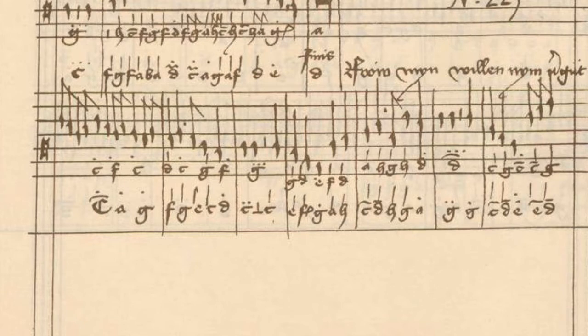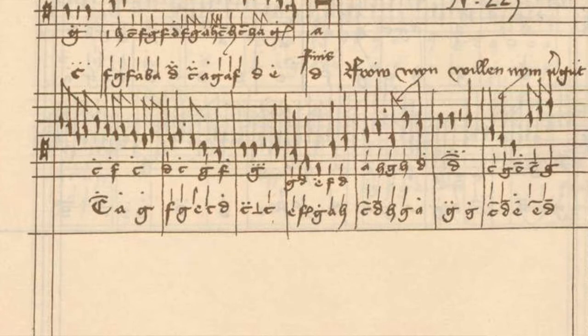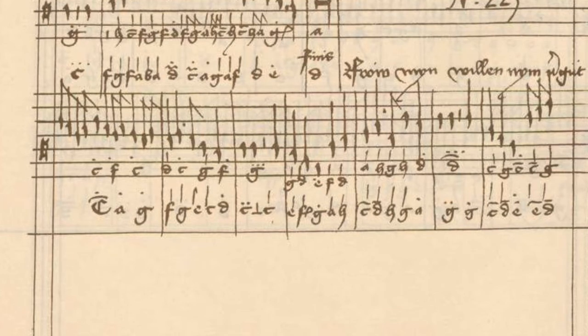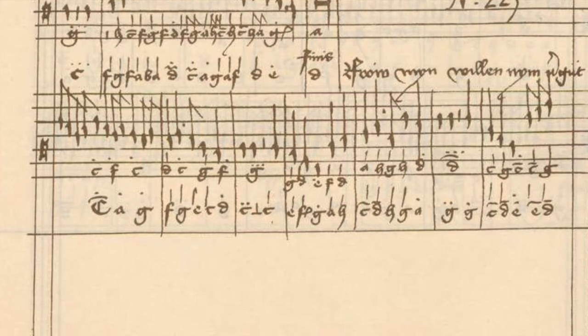So these notes are semi-minims, and typically a group of 4 will be 1 beat, okay? The next note, which is just a head with no stem or flag, is a semi-brevis. Okay, and 4 semi-minims are 1 semi-brevis, so that's still again 1 beat, another beat.